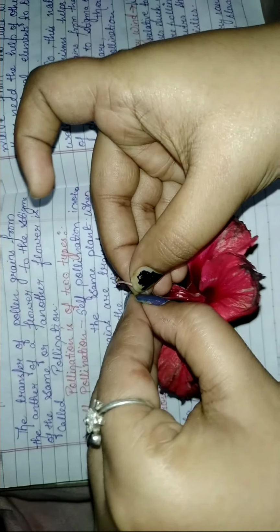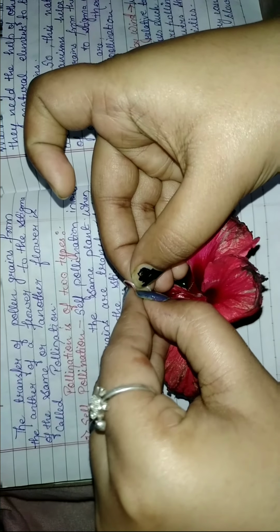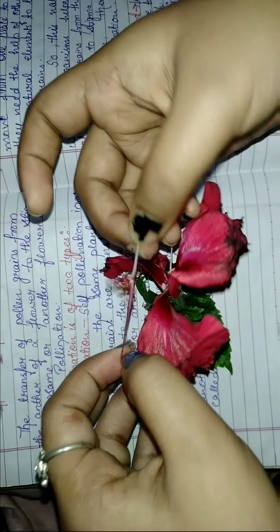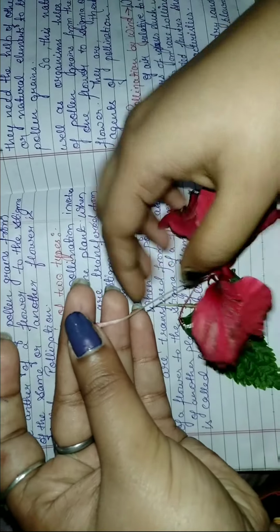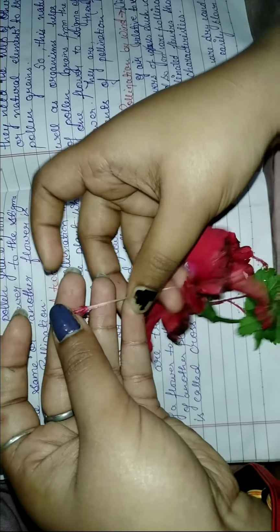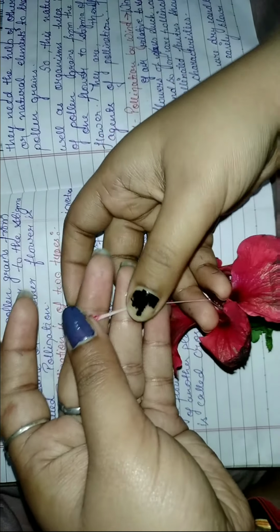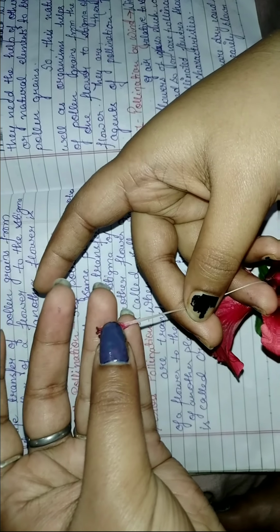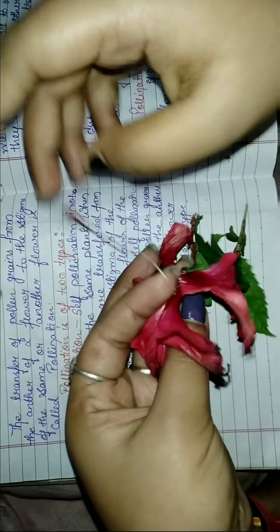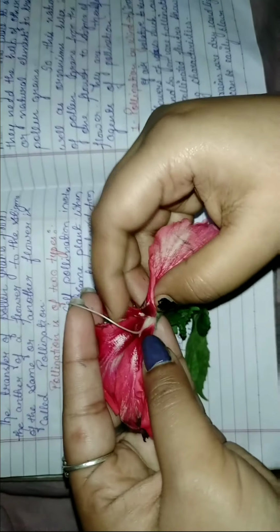Now you can easily see the gynoecium part. Earlier I had not dissected it, but today I am dissecting it, showing it for you. You see, this is the style, the part above is stigma, and this is ovary.